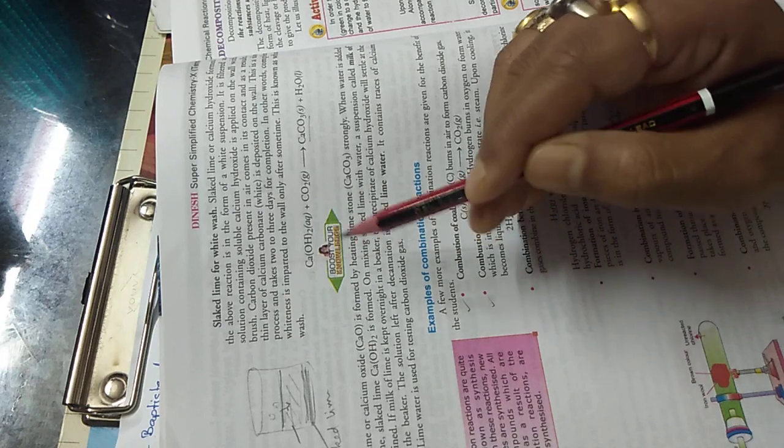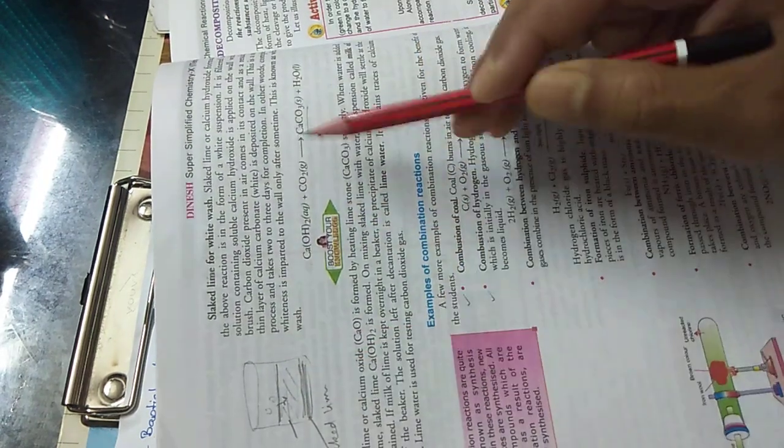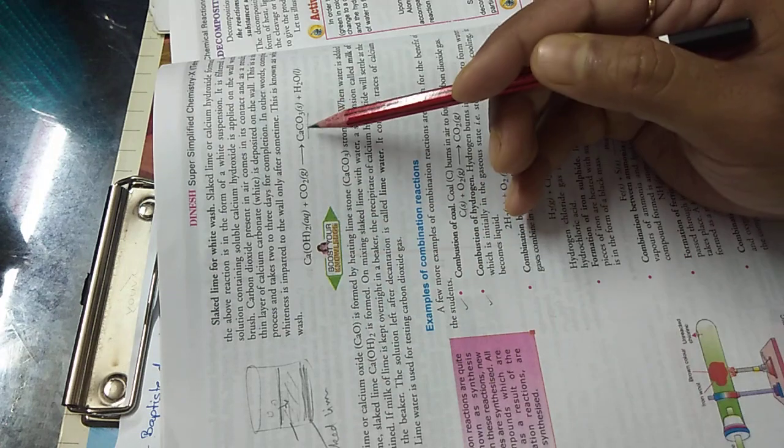So the lime water will become milky. Normally lime water is transparent, but if you pass carbon dioxide through it, you can take a straw and blow bubbles into it. You'll find that it becomes milky due to formation of calcium carbonate. For calcium carbonate, you can see S is written. That means it is solid in nature. It does not dissolve in water. So these are examples of combination reaction.